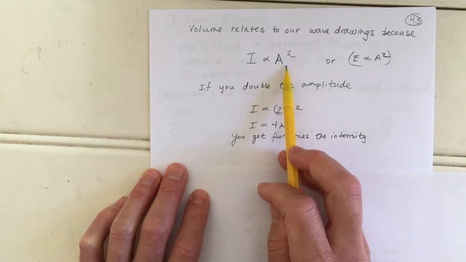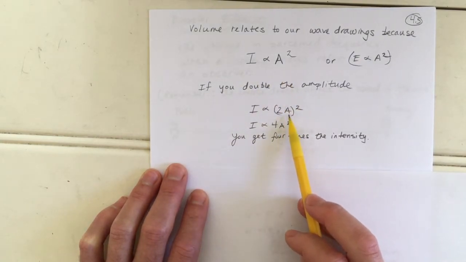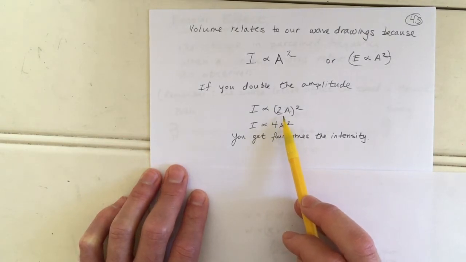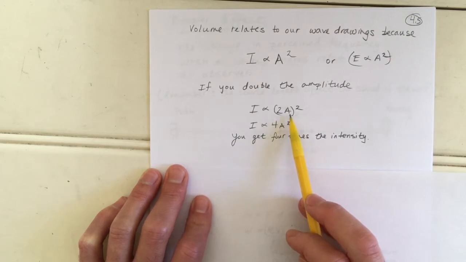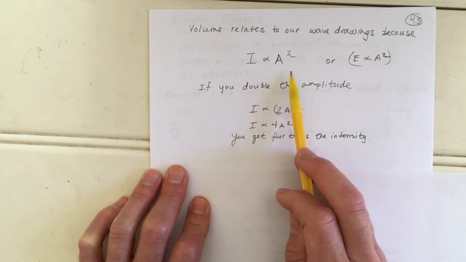So when you have a wave that, say, has twice the amplitude, so let's say you're at the beach and you see a wave, and then a larger wave comes and it's twice as tall. Well, does that wave have twice as much energy? And the answer is no, because intensity is proportional to amplitude squared.